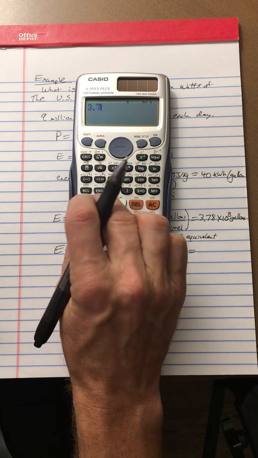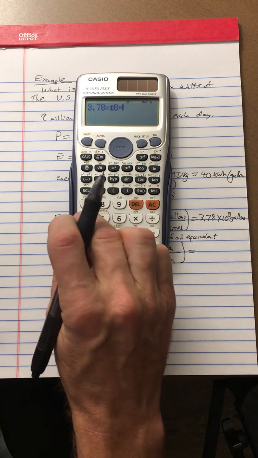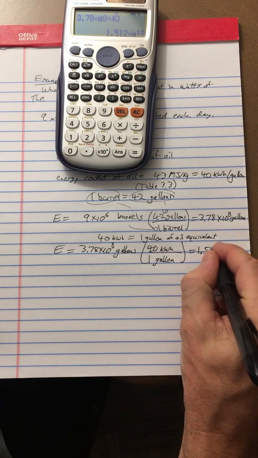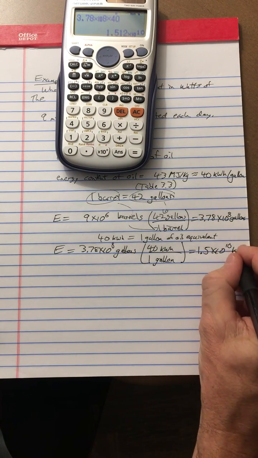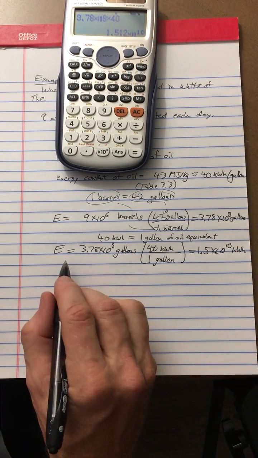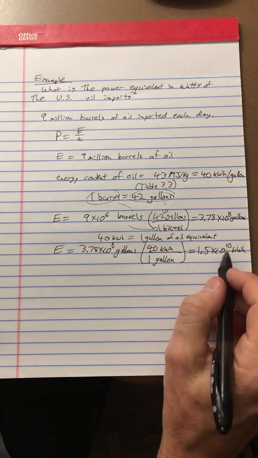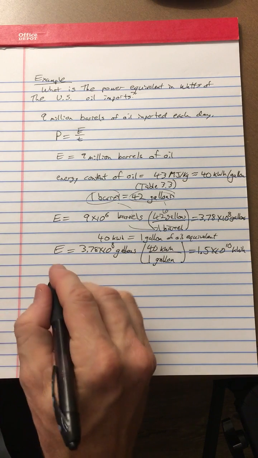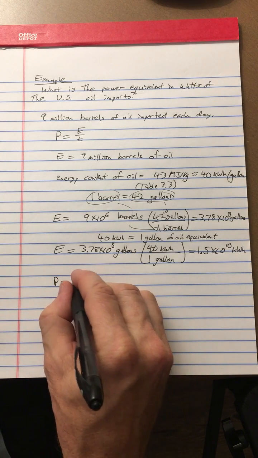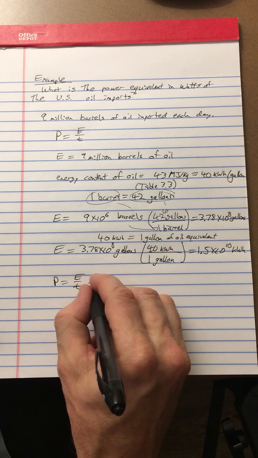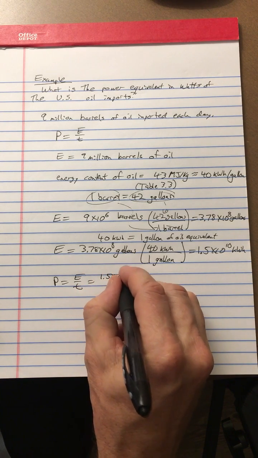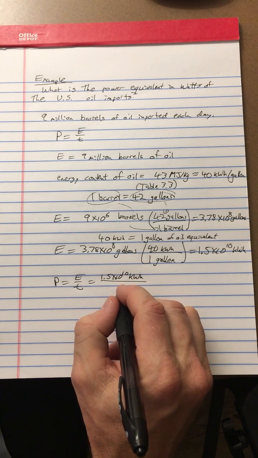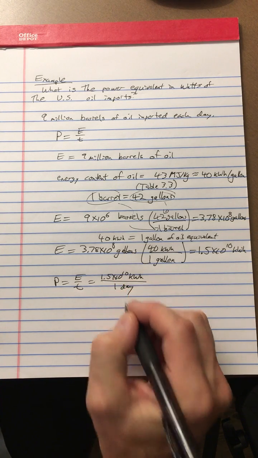So 3.78 times 10 to the 8 times 40 gives me 1.5 times 10 to the 10 kilowatt hours. So I now have the energy equivalent of all those barrels of oil in kilowatt hours. I'm looking for the power equivalent. The power equals the energy divided by the time. So the energy is 1.5 times 10 to the 10 kilowatt hours divided by the time, which is 1 day.